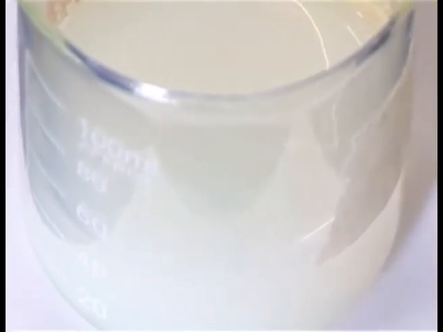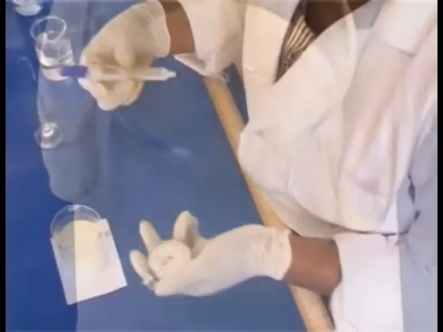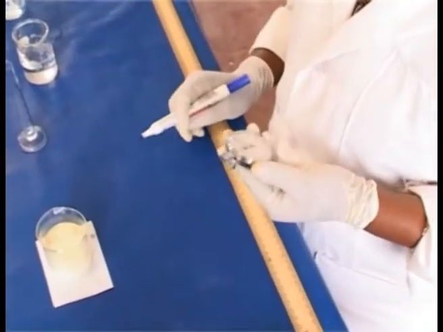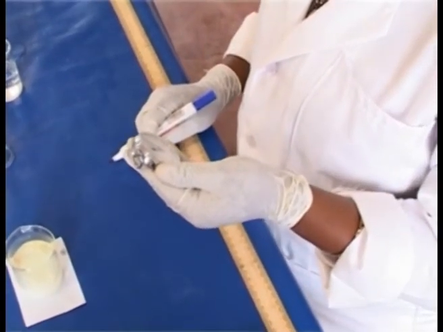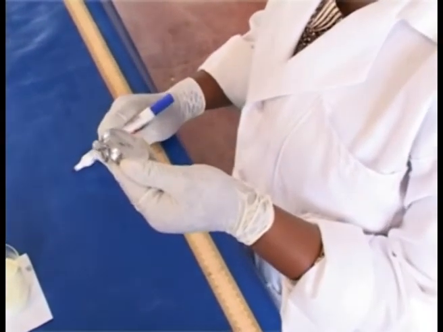Look into the beaker to see the disappearance of the mark. When the mark disappears, immediately stop the clock. The mark has disappeared, and the time taken for the disappearance of the mark is 81 seconds.